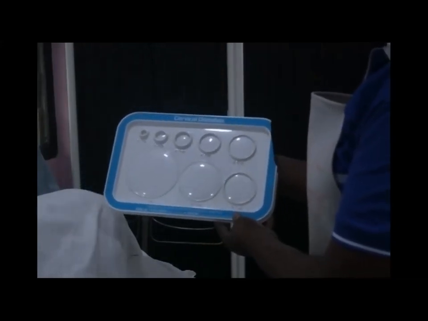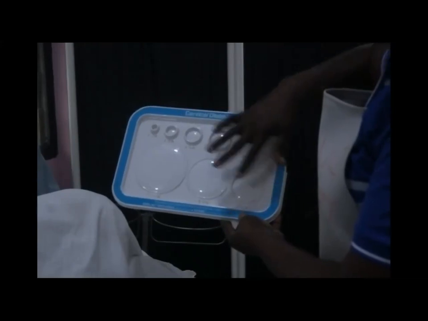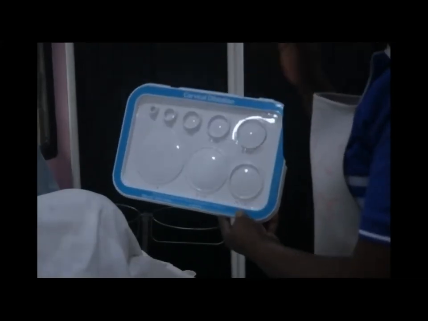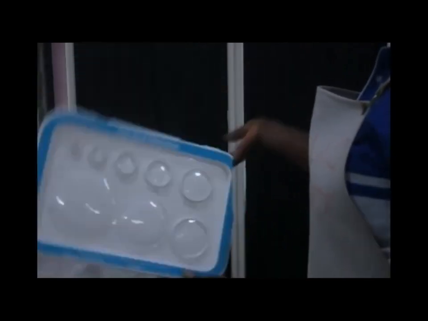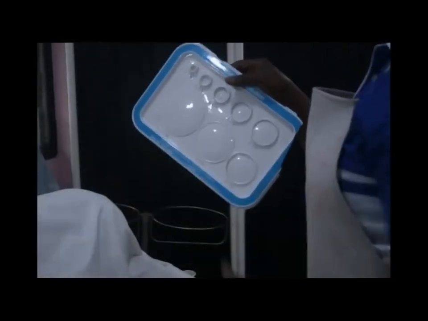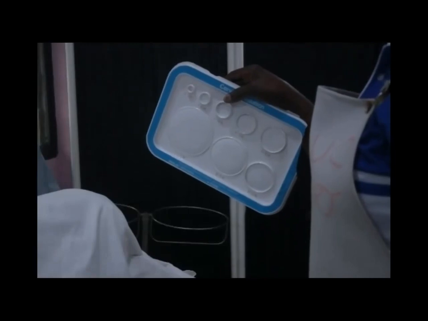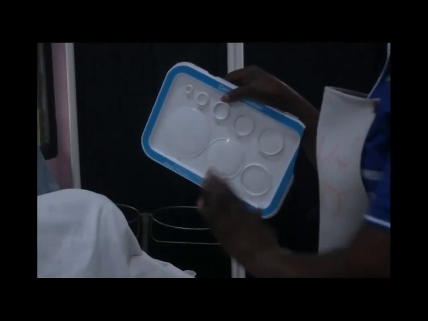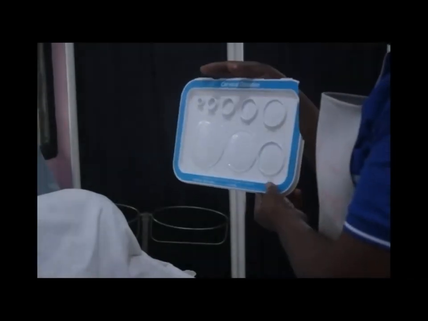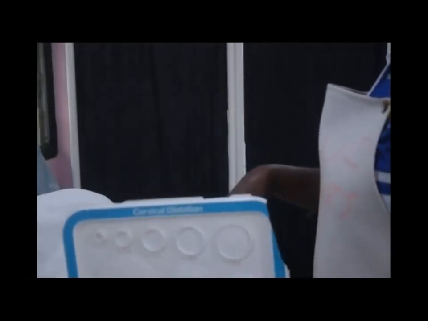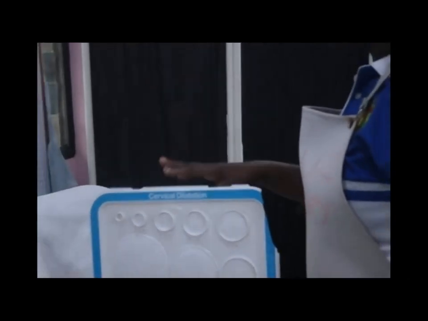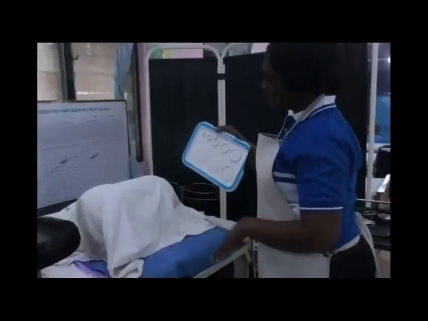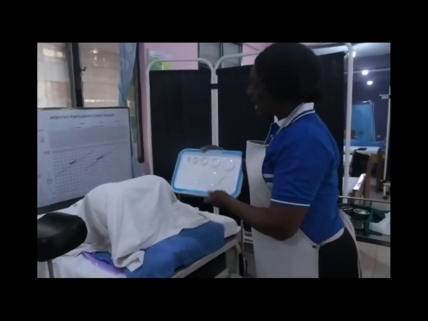Okay. So it will open gradually up to 10 centimeters. When it reaches 10, it means that the whole mouth of the womb is fully open. Then the baby is ready to come. So that is how it is going to behave. But after 4 hours, I'll come back to check the cervical dilatation again to see how far you have progressed.